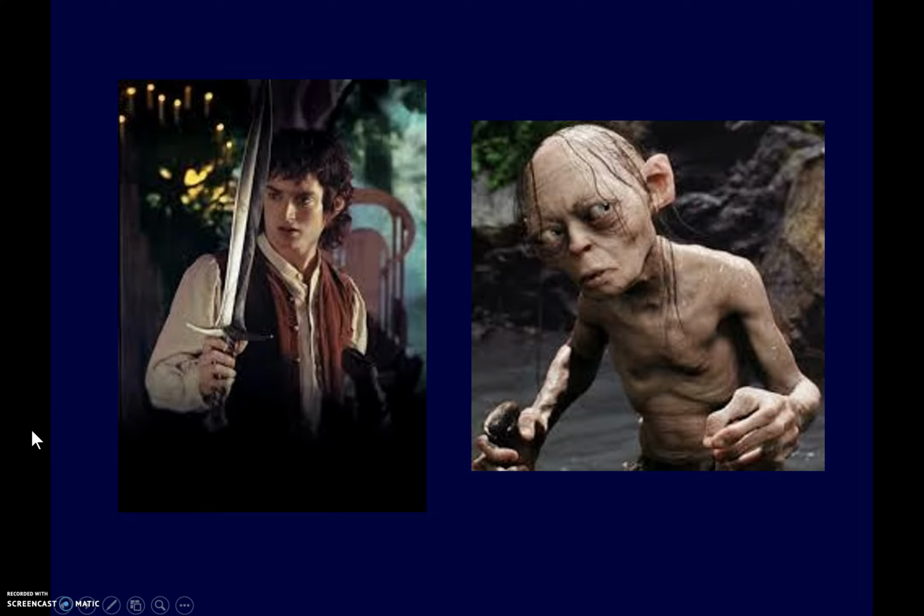Some famous examples include Frodo Baggins and Gollum from J.R.R. Tolkien's The Lord of the Rings. These two are supposed to serve as opposites of one another, one obviously being good, Frodo, and the other obviously being bad, Gollum. But an interesting thing that happens here is that Gollum, who was once known as Smeagol, was exactly like Frodo.